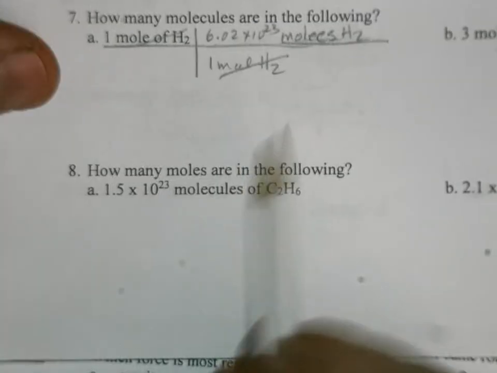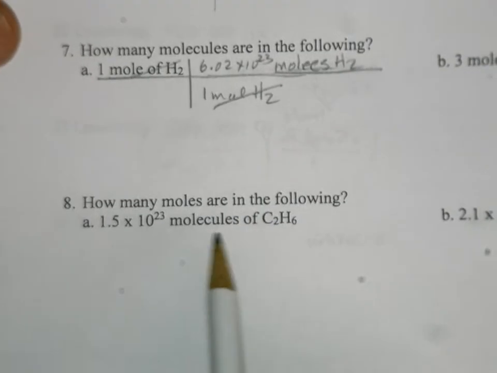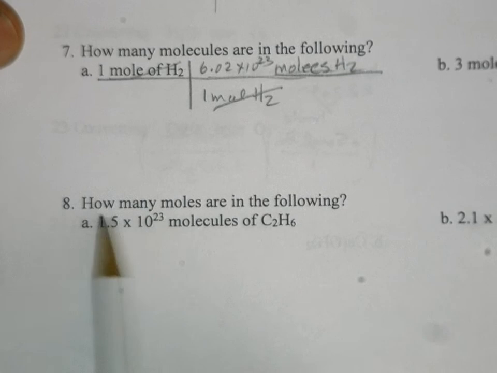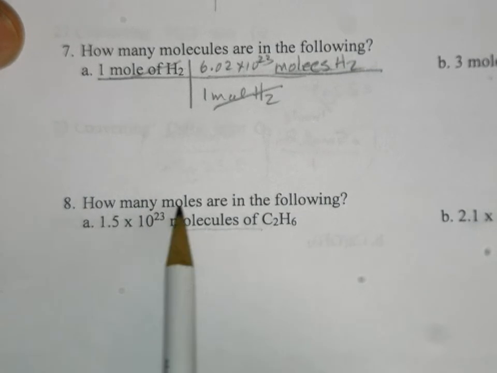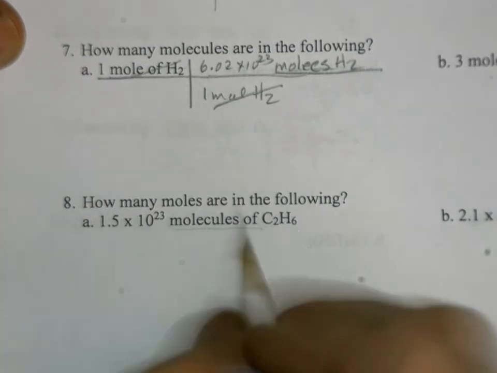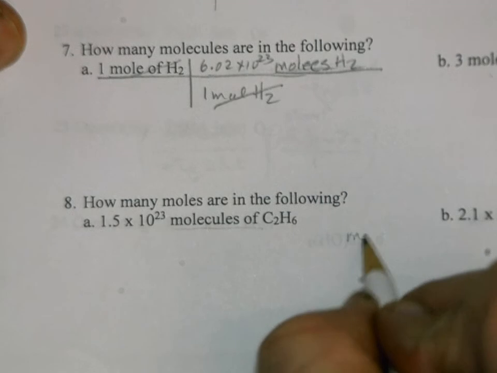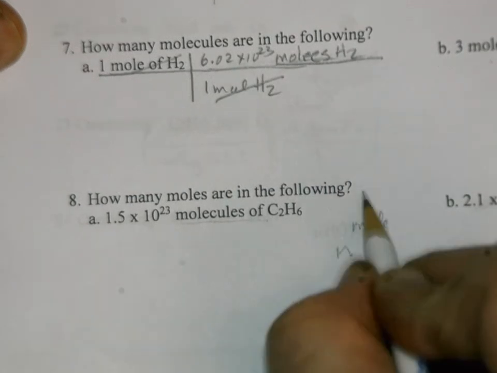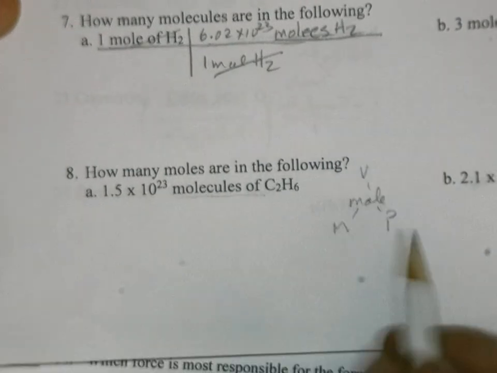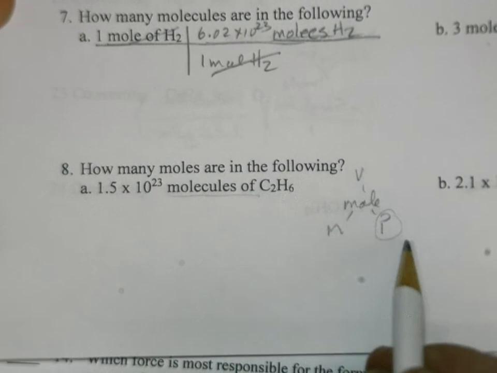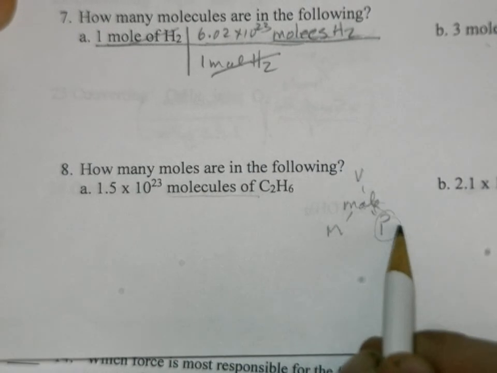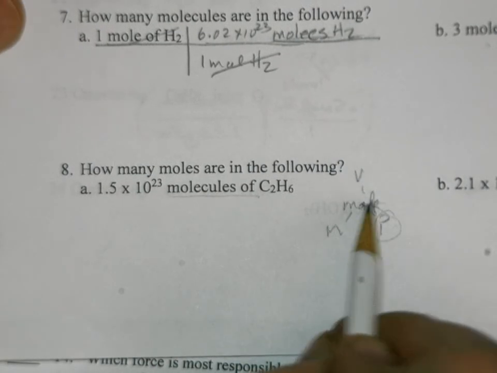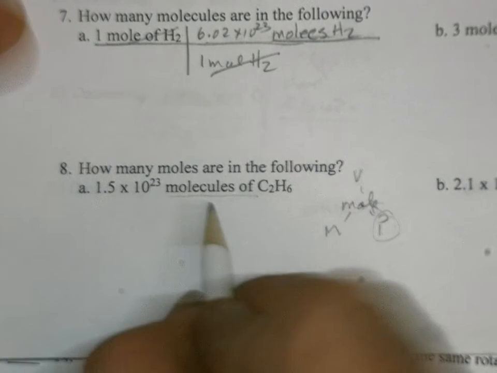So on this number, we're doing just the opposite now. We're given number of molecules, so we want to know how many moles. If mole is the MVP of chemistry, we're starting here, and we need to go to moles. So we're going towards the middle of this triangle. We're dividing. So we're going to take the given here.